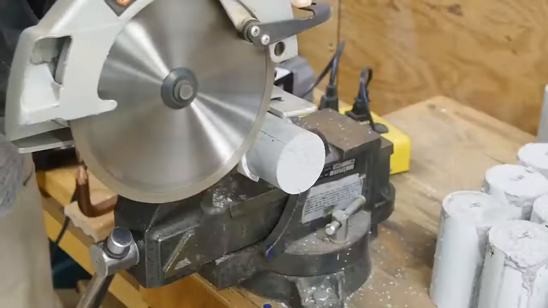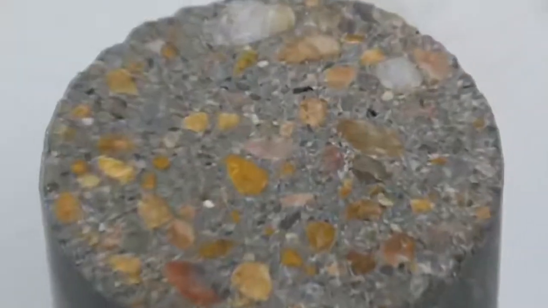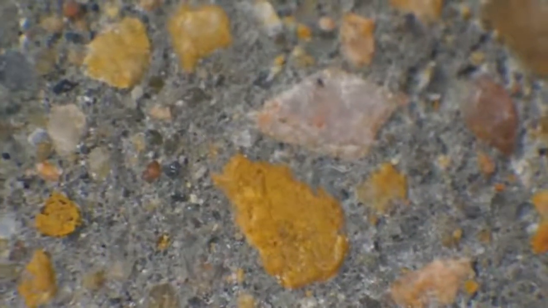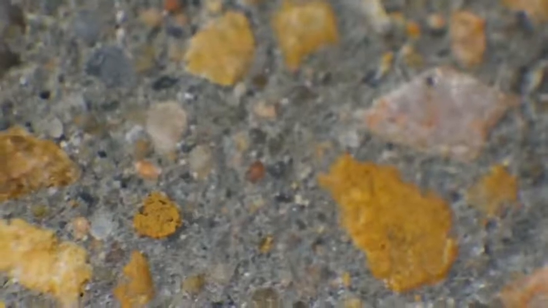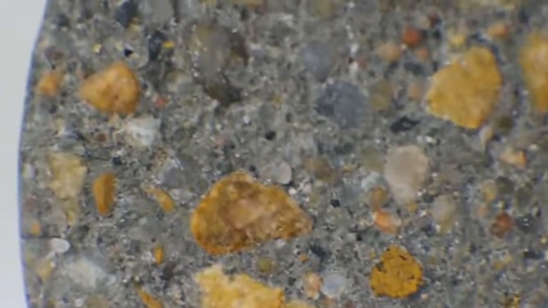To answer that question, let's take a closer look by cutting the sample through with a diamond blade. Under a macro lens, it starts to become obvious how the individual constituents contribute to the concrete. Notice how the cement paste filled the gaps between the fine and coarse aggregate. It serves as a binder, holding the other ingredients together.